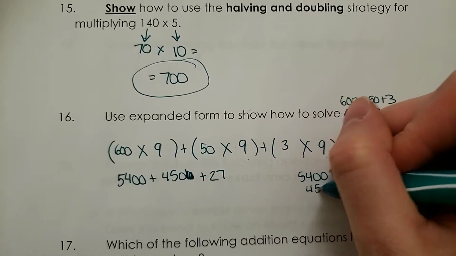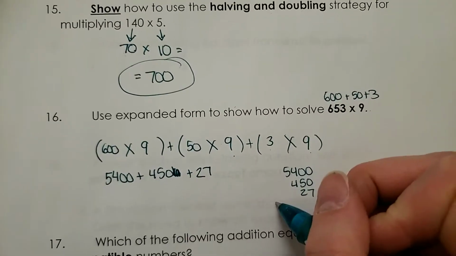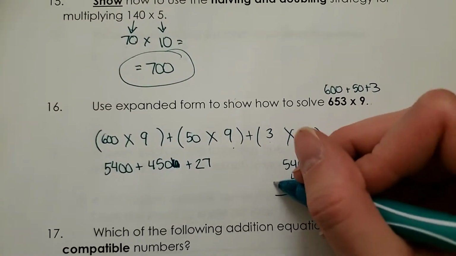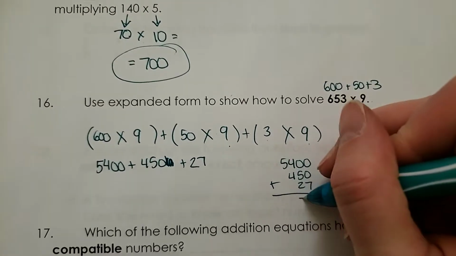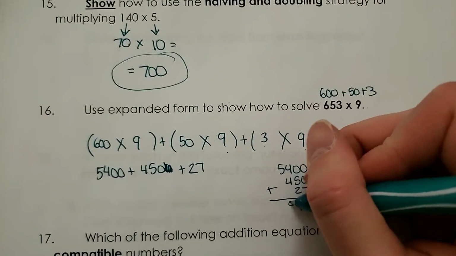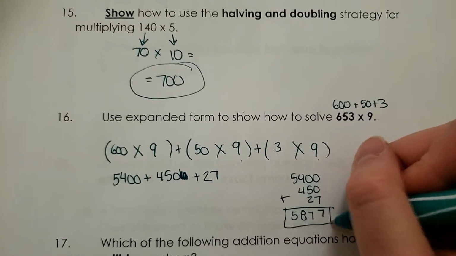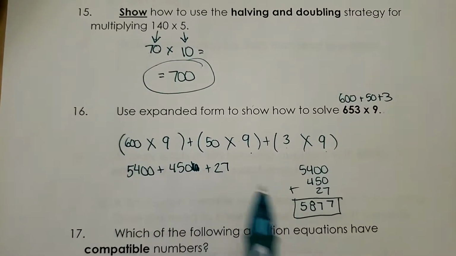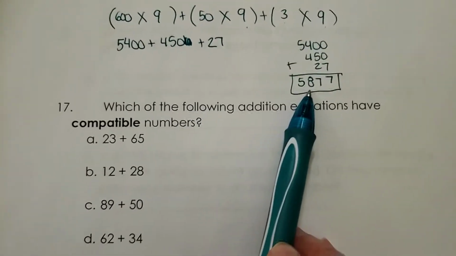And keep in mind, you should be using pencil. I'm only using pen because it's easier to see on the video. Pencil is kind of hard to see on video. 4 plus 4 is 8 and 5. So this is how you show it, and then that would be our answer.